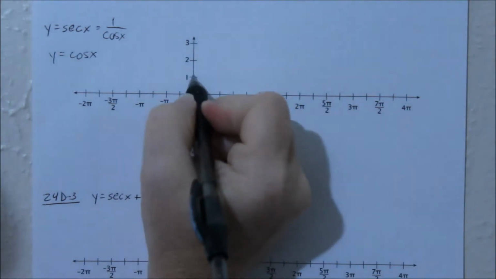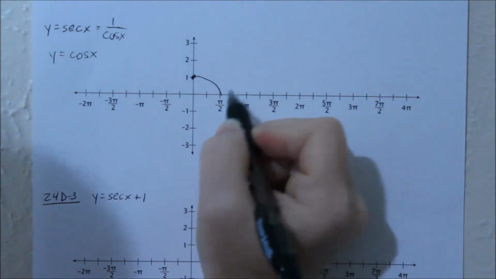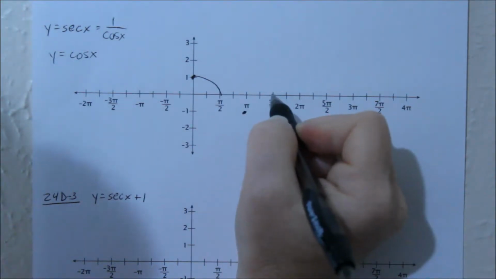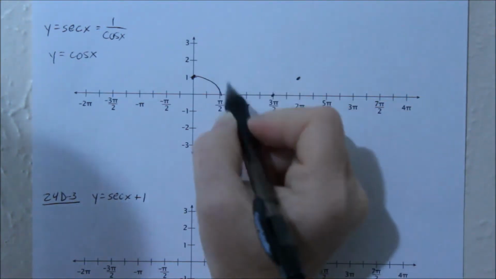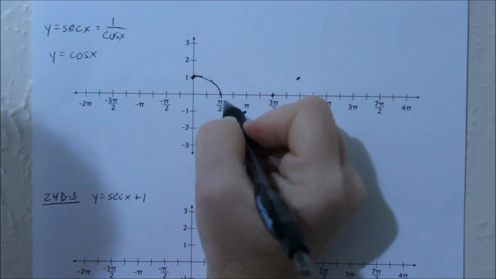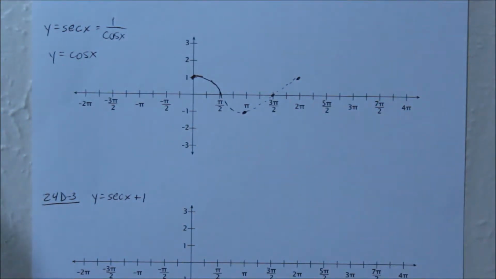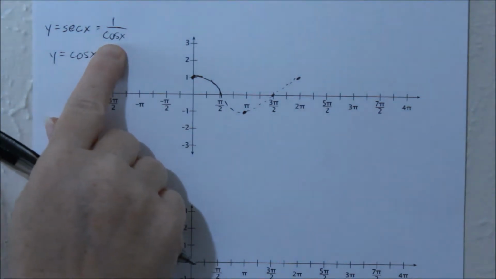So cosine starts at 1 at 0, then at 90 degrees it goes to 0, then at 180 it's down at -1, 270 it's back at 0, and at 360 it's back at 1. So I should have drawn that as a dashed curve because that's not my final answer, because that's cosine. Okay, so now where is it going to create 0 in the denominator?